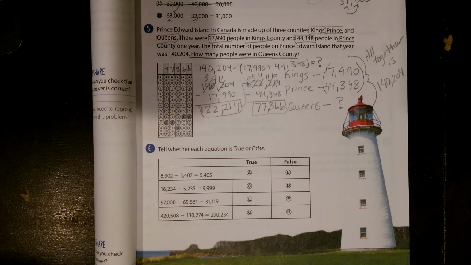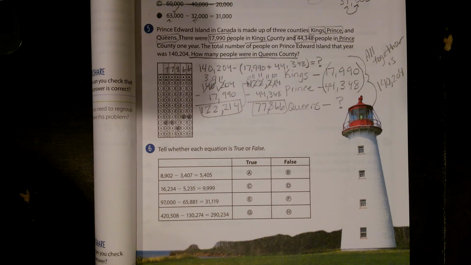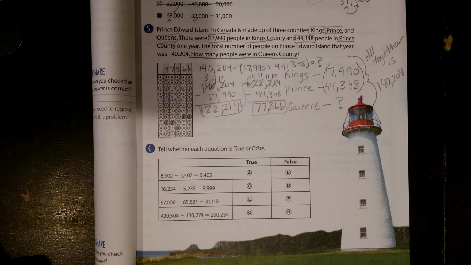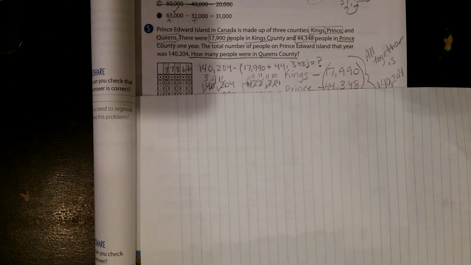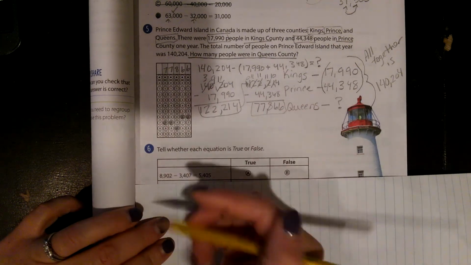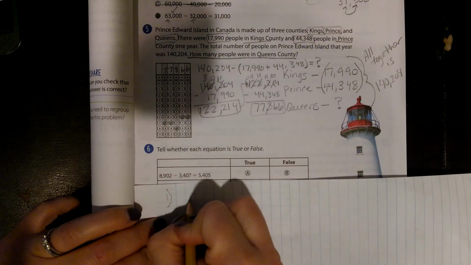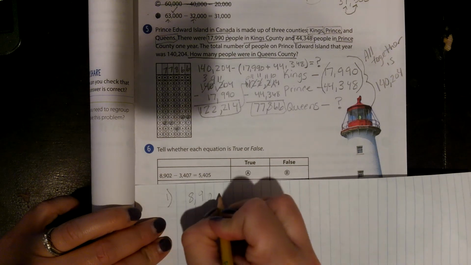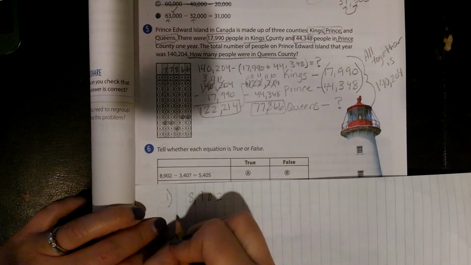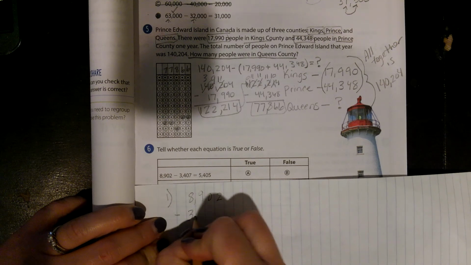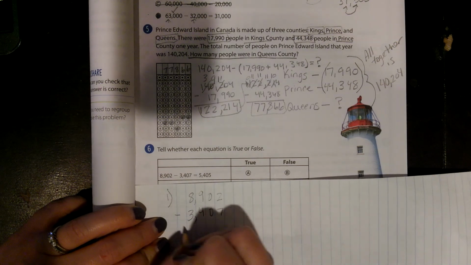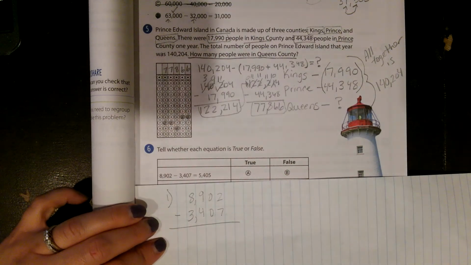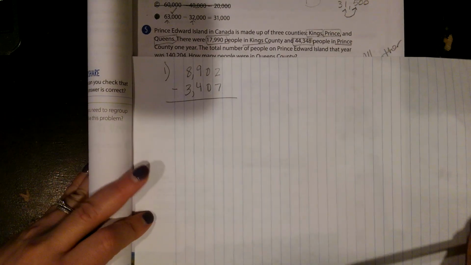Number 6, tell whether each equation is true or false. Okay, so it looks like you're going to need a blank piece of paper for this. I'm going to turn my page this way since I have so much work to show, and I'm going to start with question 1. I'm going to label it. 8,902 minus 3,407. Okay, remember when we do it this way, our lines help us stay organized.